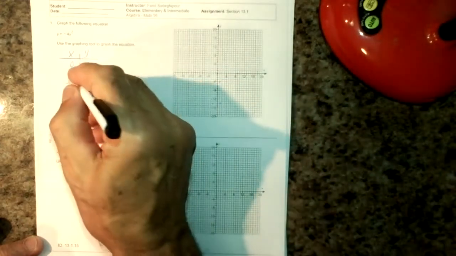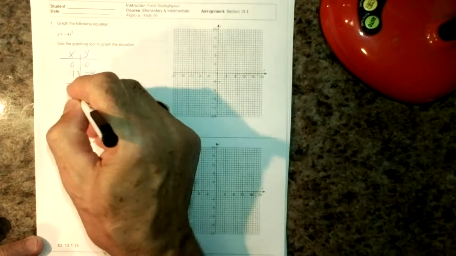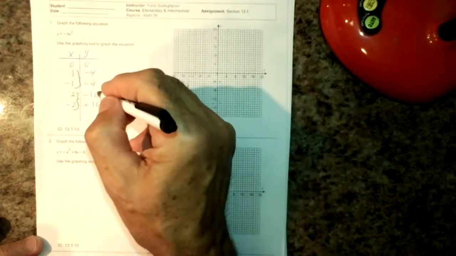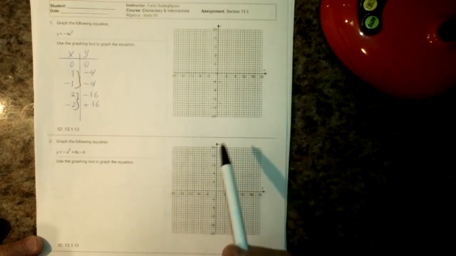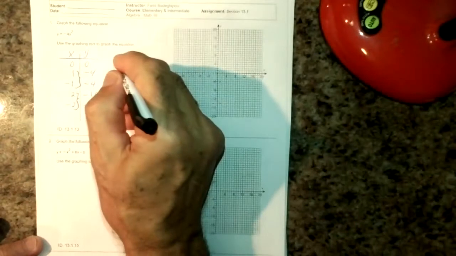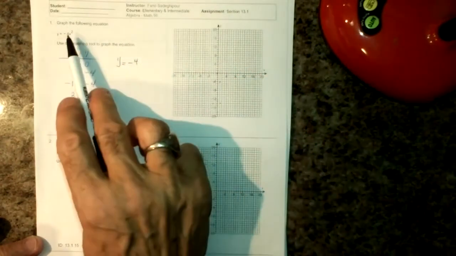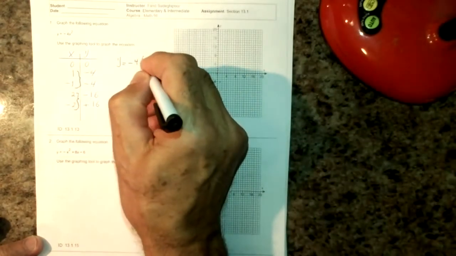So you notice in both cases, whether it's 2 or -2 or 1 and -1, they have the same value of y, because this is an even function. Anytime you want to substitute a negative number for x, make sure you always do it with parentheses. See, when I want to substitute -1 for x, always bring it with parentheses.